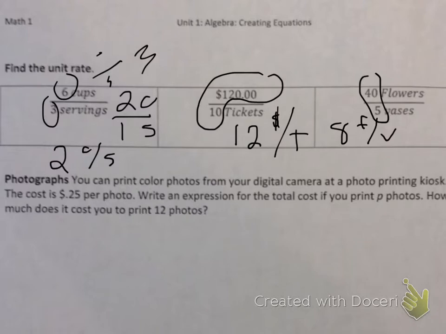The last problem here on this page says photographs. You can print color photos from your digital camera at a photo printing kiosk. The cost is 25 cents per photo. Write an expression for the total cost if you want to print P photos. How much does it cost to print 12 photos?